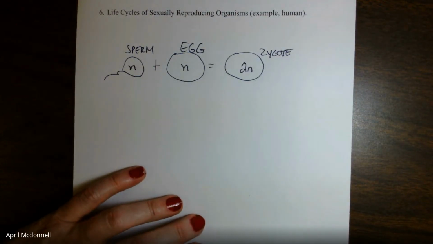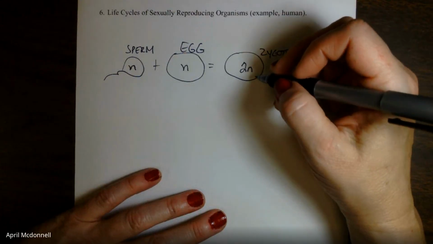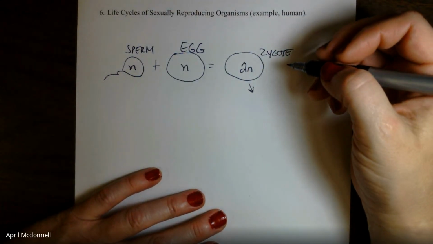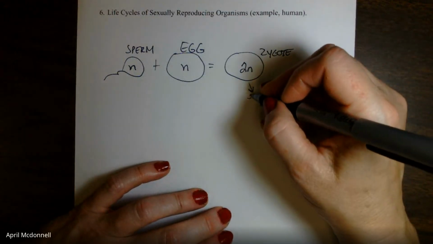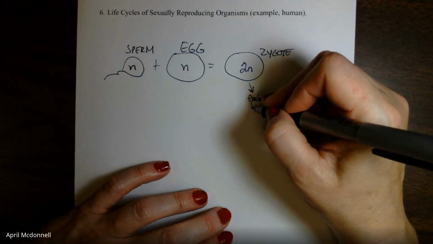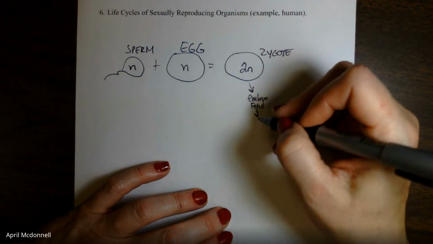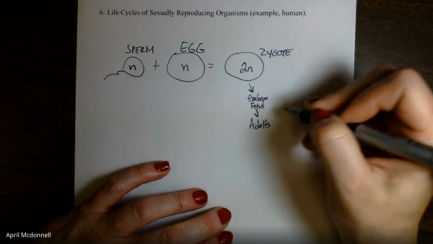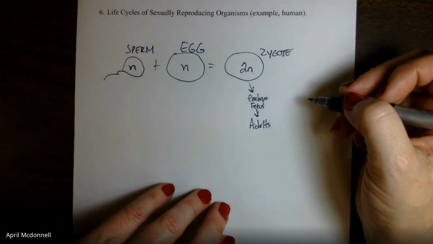Okay. So the zygote then develops into embryo, fetus. Let's just skip some steps. Adults. So we skipped a few steps in growth and development.